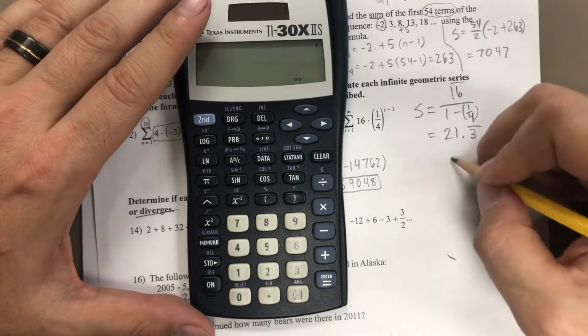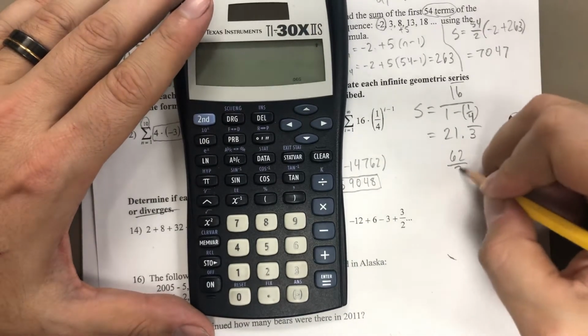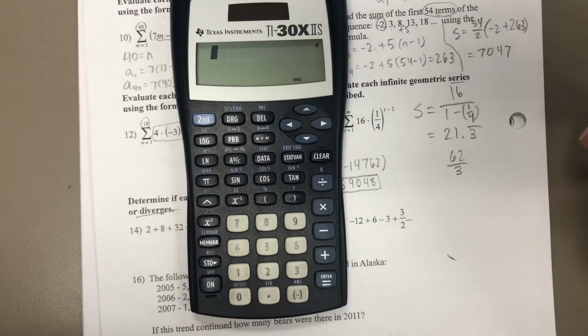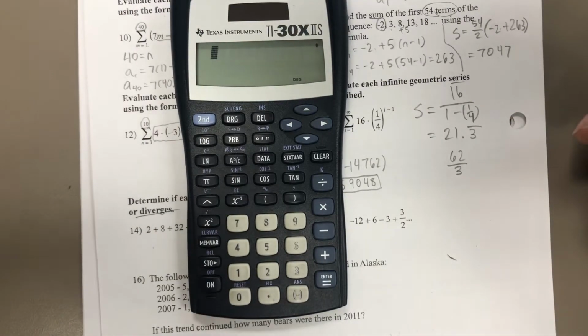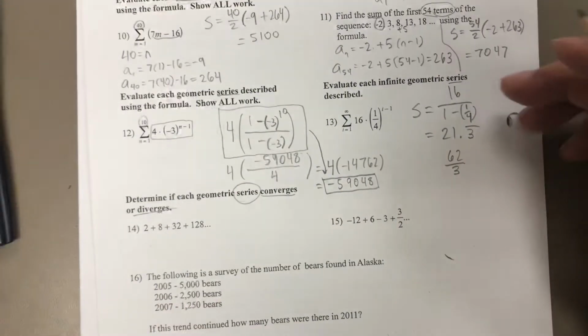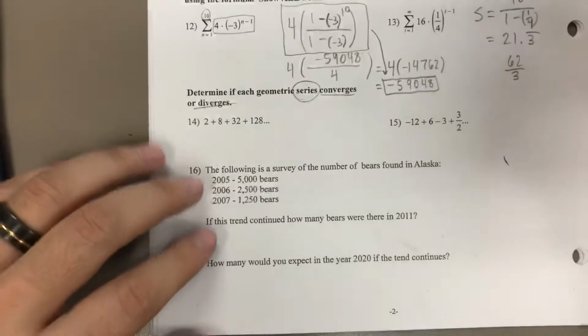64 thirds. That's the other answer that you could get there. All right, so let's see here. That's it for this one, okay? And then now let's do the convergence divergence one.